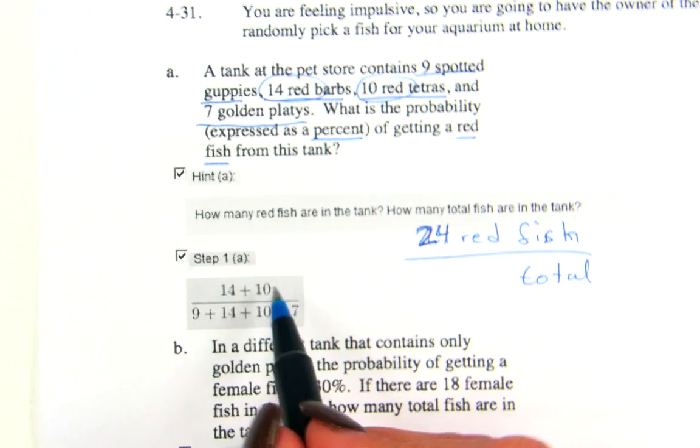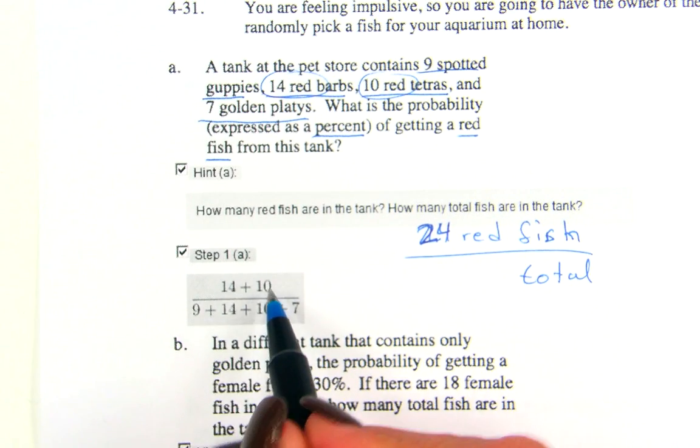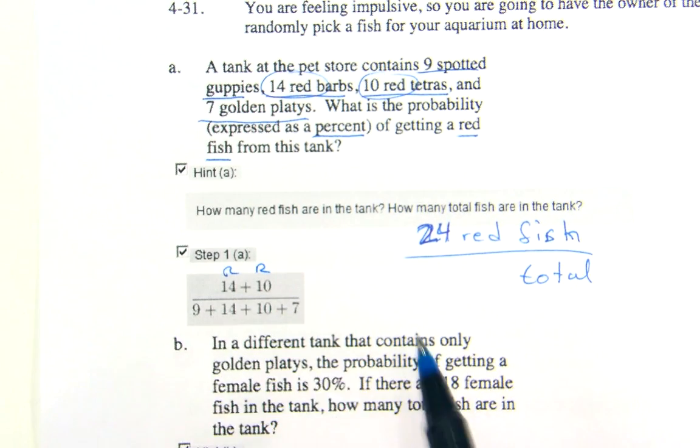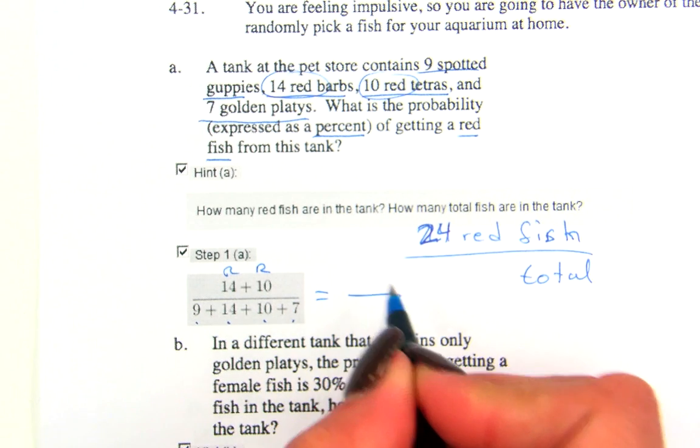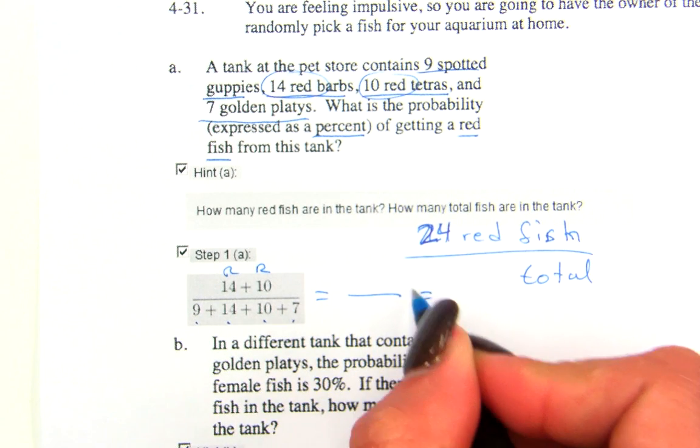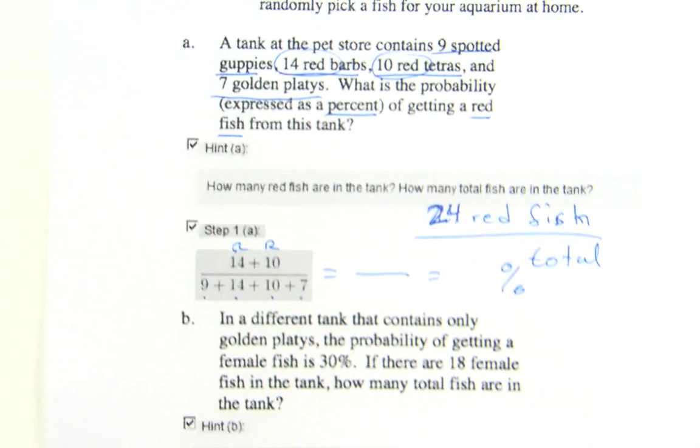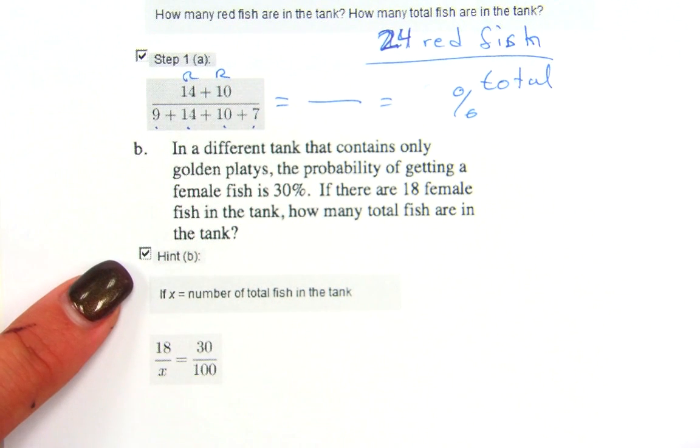It actually shows you in step 1: 10 plus 14 red fish, 9, 14, 10, and 7, all the way to the total. So add that up, and then divide the top by the bottom. You should get your percentage. Okay, that should be easy. B will be a little bit difficult, and I understand B.